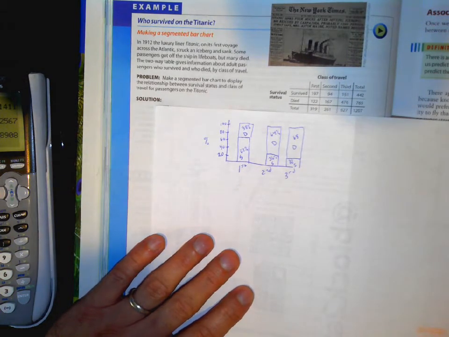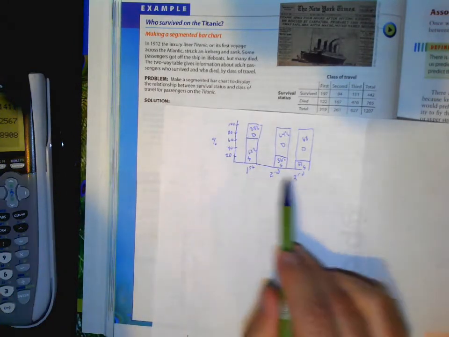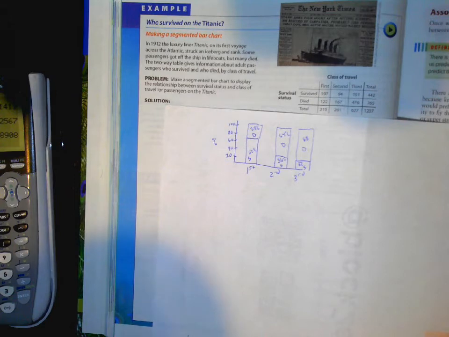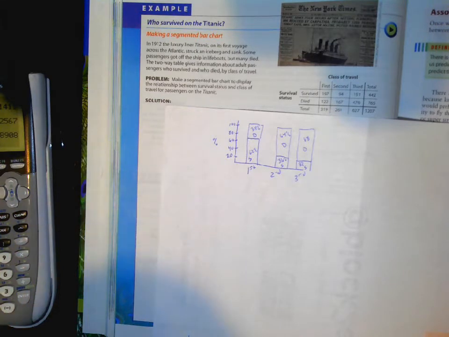So let's talk about the association. If somebody was in first, second, or third class, was there a different percentage of people that survived? If I know that somebody was first class, did they have a different probable outcome versus somebody in second or third class? The answer is yes.